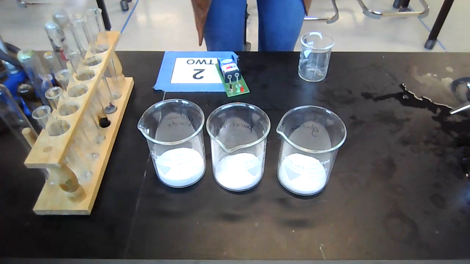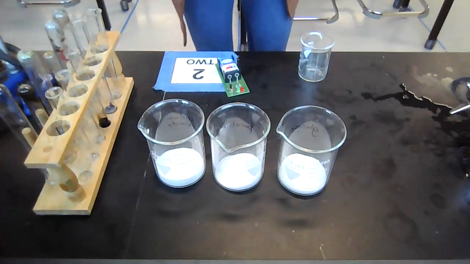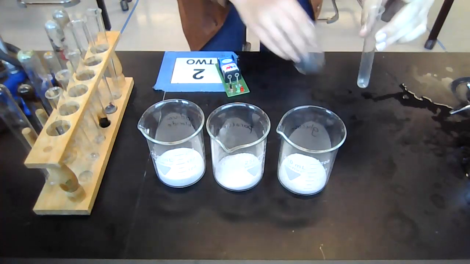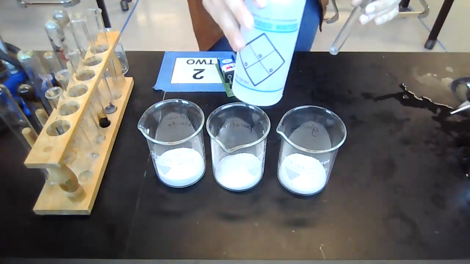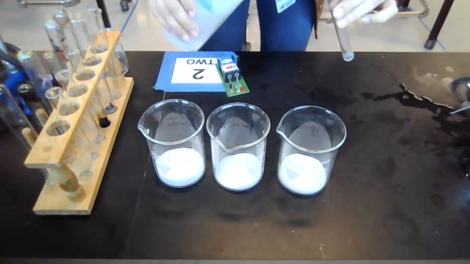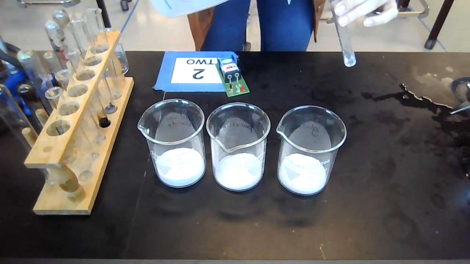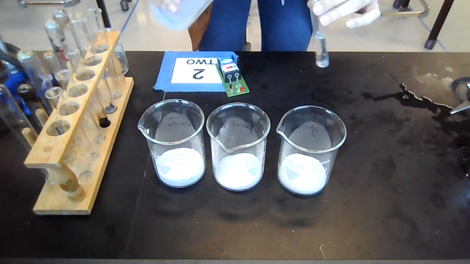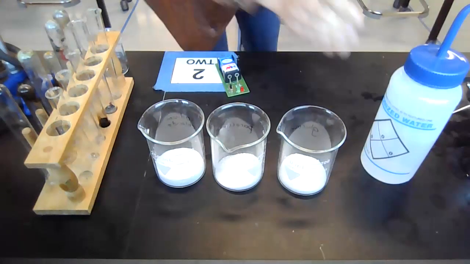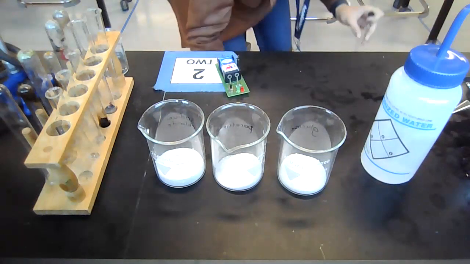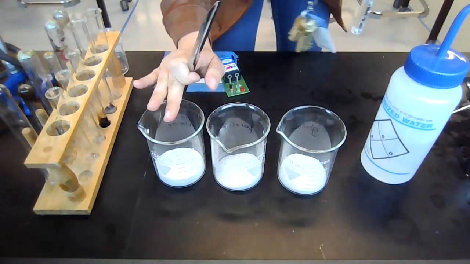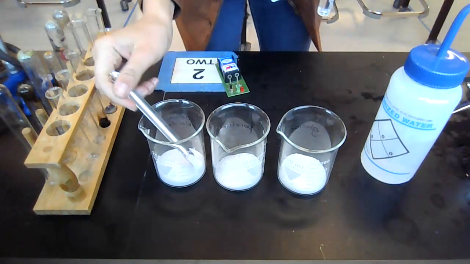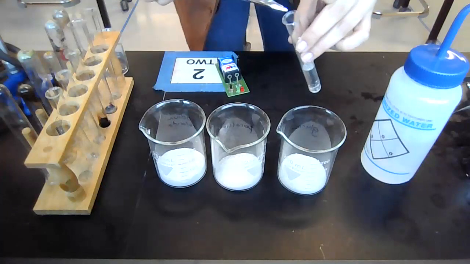First thing we're going to do is see if they can dissolve in water, see if they're soluble. Because I want to use these for the next test, I want to make sure that I use the deionized water. So I'm just going to add some water into a test tube. Then I'm going to start off with sodium chloride here. I simply want to see if this dissolves.